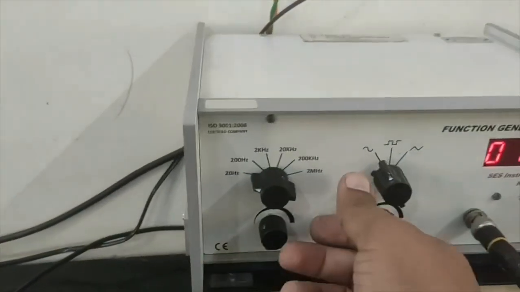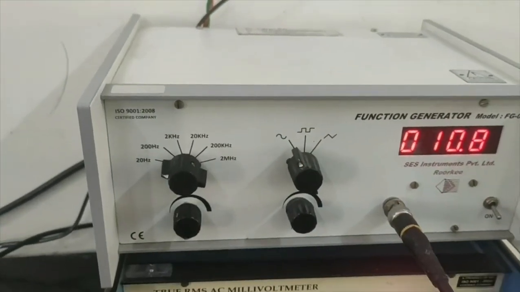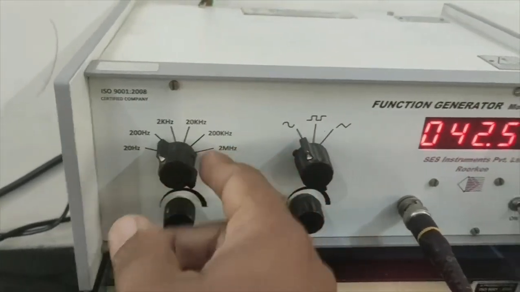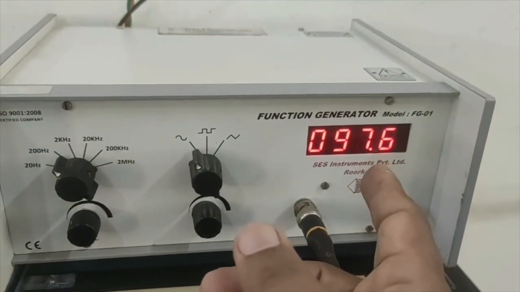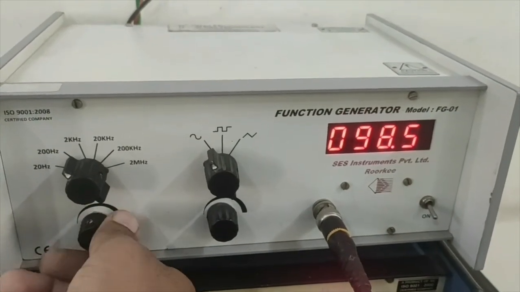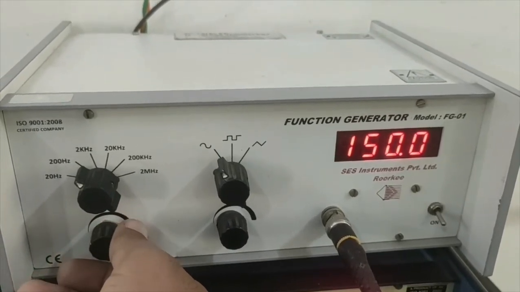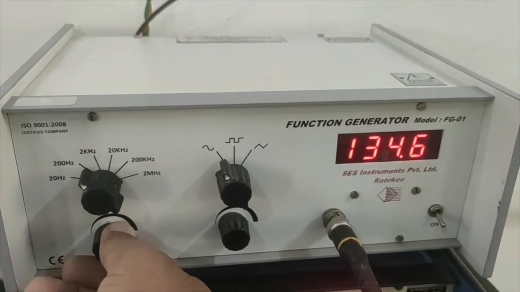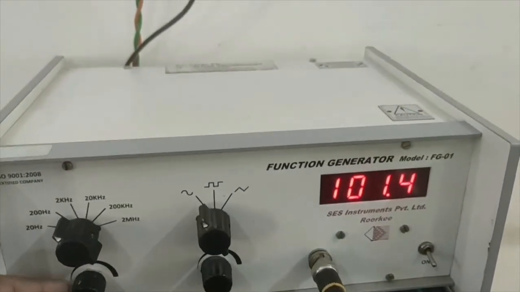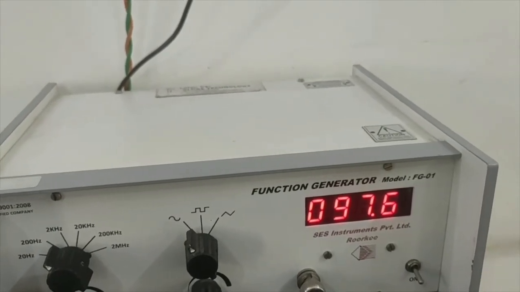Now let's first choose the sine wave, not the square wave, and set the frequency. Let the frequency, sorry, it is 42.97, make it 100. So with this knob I can change it. You see it's changing. Let's make it 100, so I'll start with 100. So you can see this is 100.